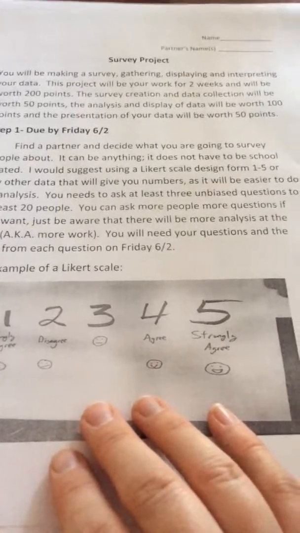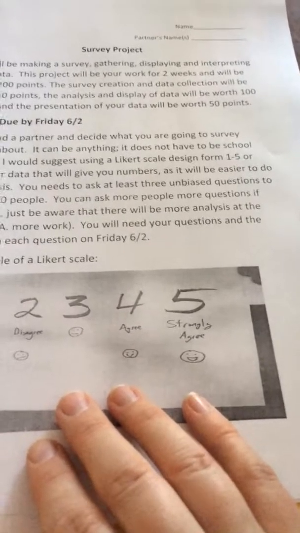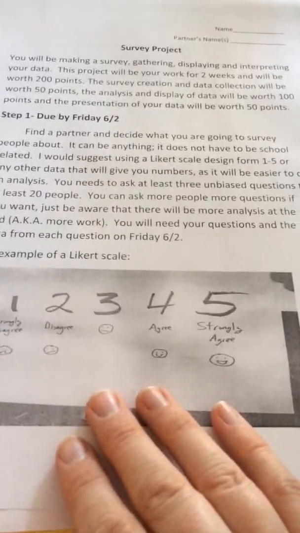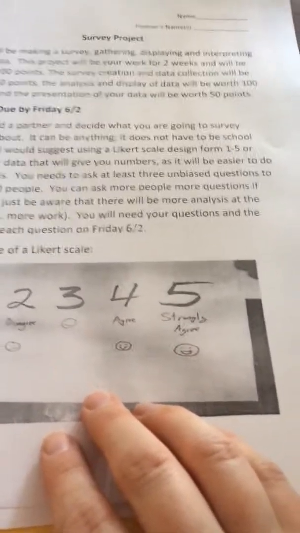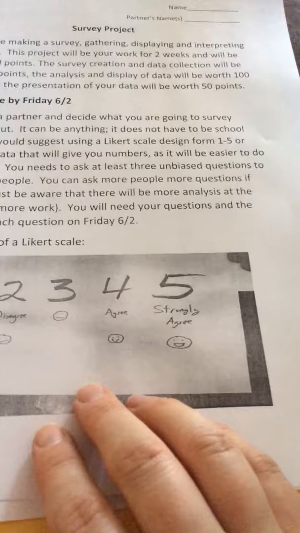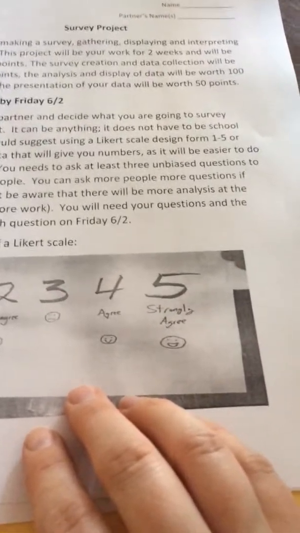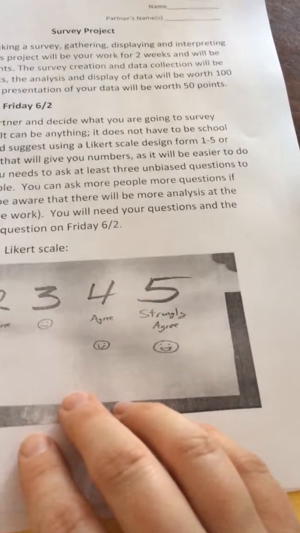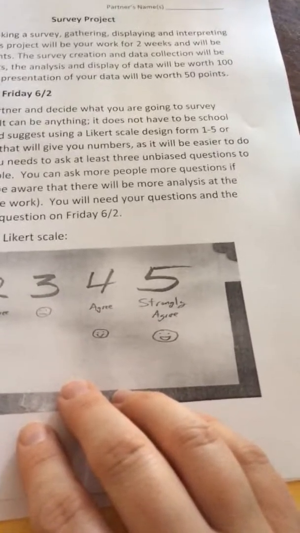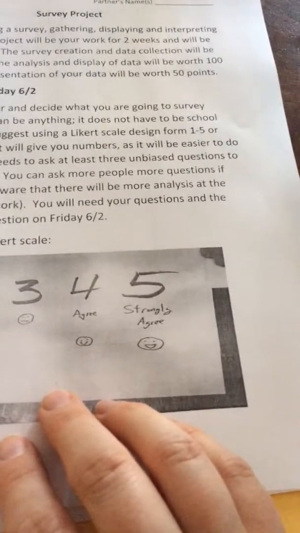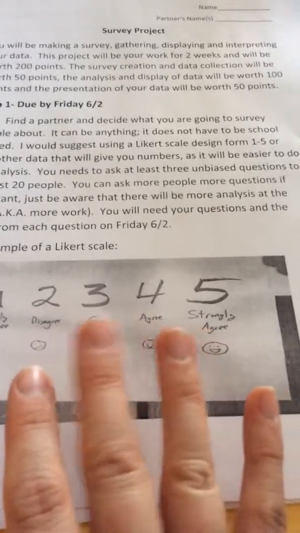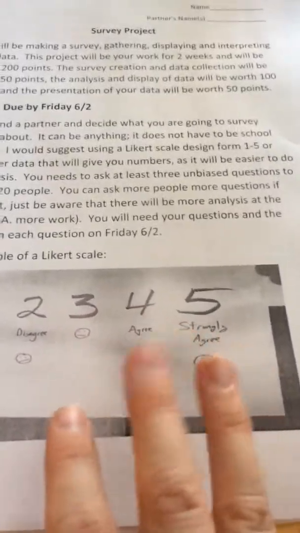So your mission today is to find someone to work with, choose responsibly, and decide what you're going to ask people about, and make sure that the questions are unbiased. Unbiased, again, means that the questions do not lead someone to answer a particular way. So for example, you might say, fidget spinners should be allowed in school. And you could give them a Likert scale: strongly disagree, neither agree nor disagree, agree, or strongly agree.